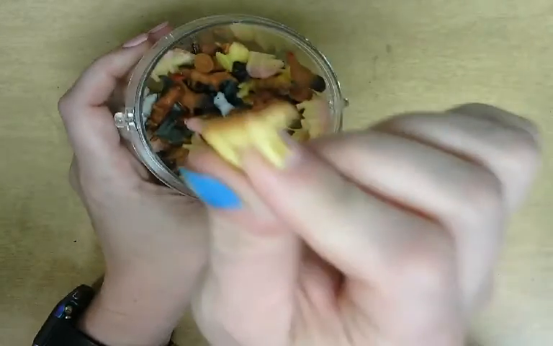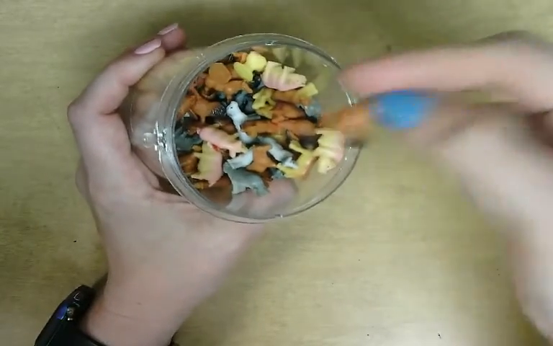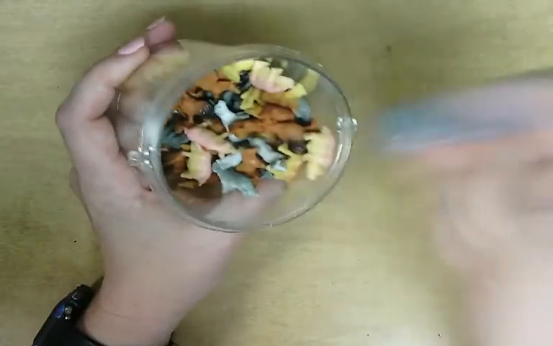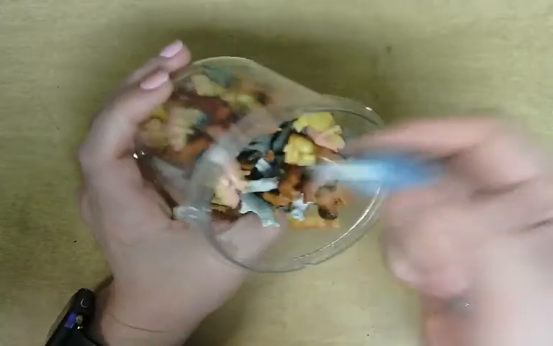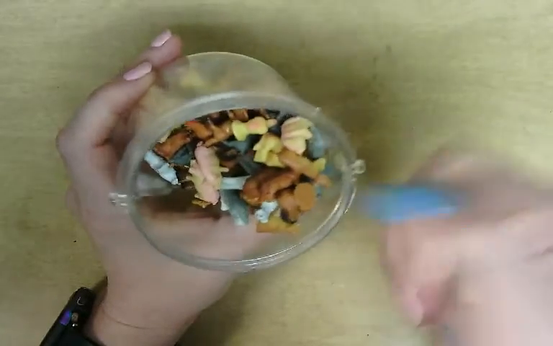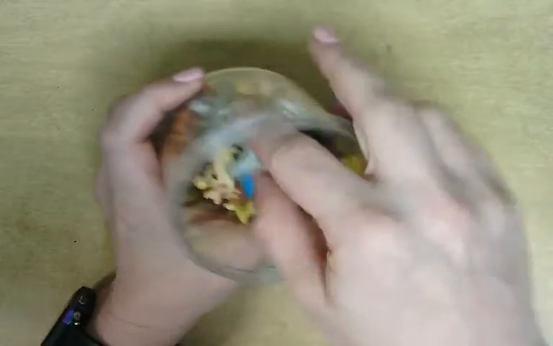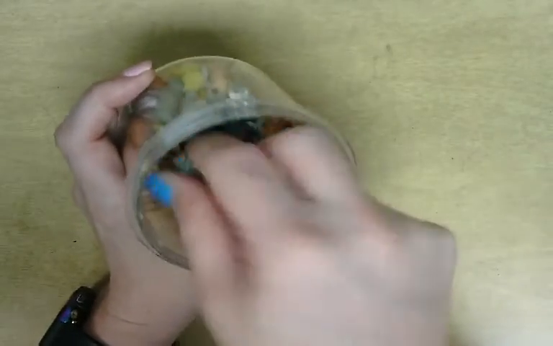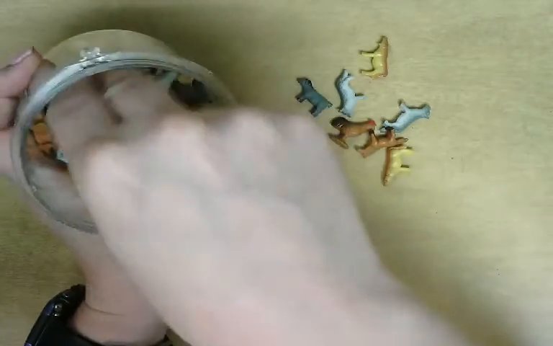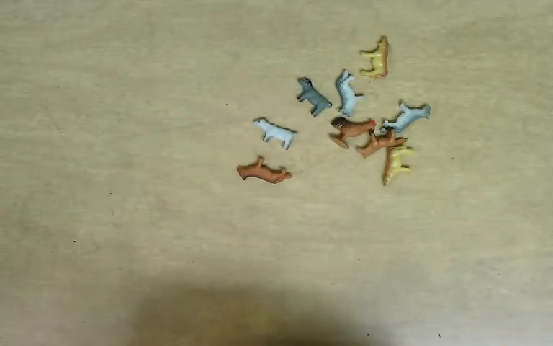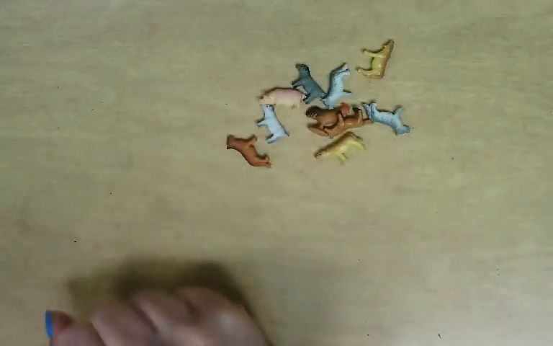I've got a container right here with a whole bunch of different animals in it. Let's see, I've got some cows, I've got some chickens right there, there's even some pigs, some horses, I'm not sure if these are wolves or dogs maybe. Here's a dog. So I'm going to count out 10 of these to use for our lesson today. 1, 2, 3, 4, 5, 6, 7, 8, 9, and 10. There we go. All right, so I've got 10 different animals here.